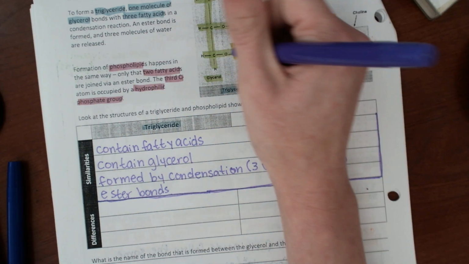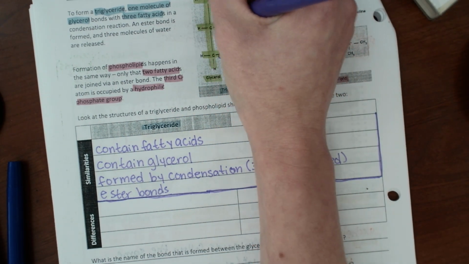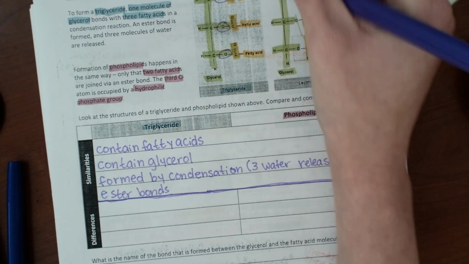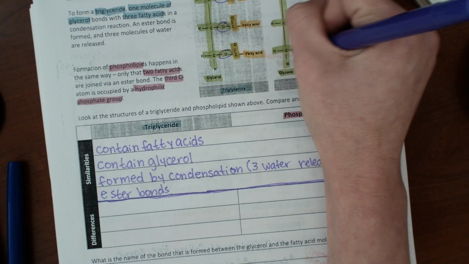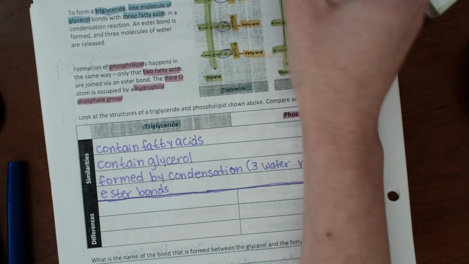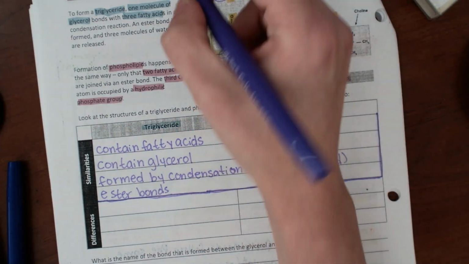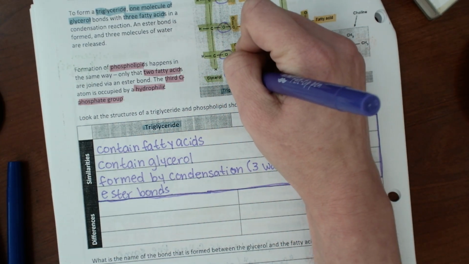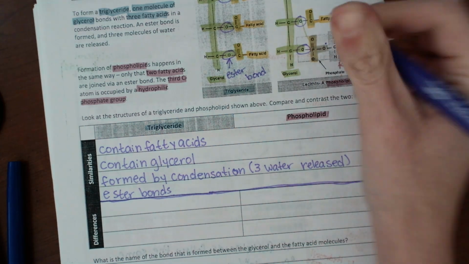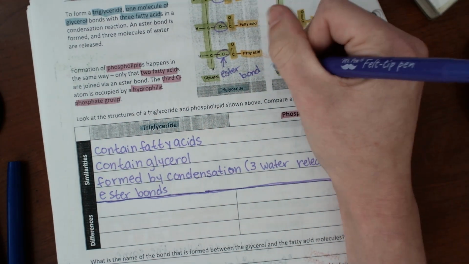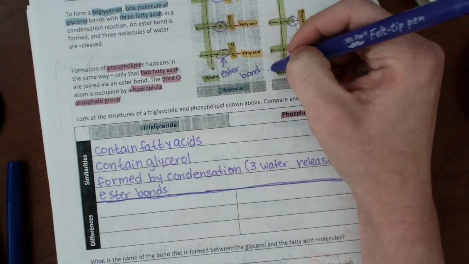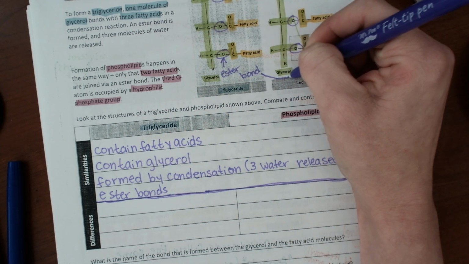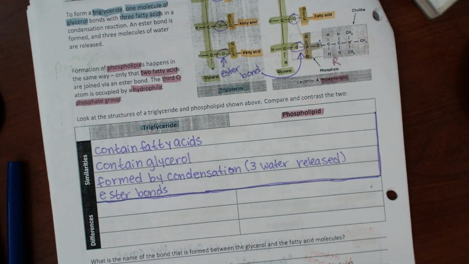Oh, here are the ester bonds. Circle the right one. There we go. Can I make an arrow work? Oh, it's okay. It's a little bit of an ugly arrow, but it's fine. Here's the other circles.